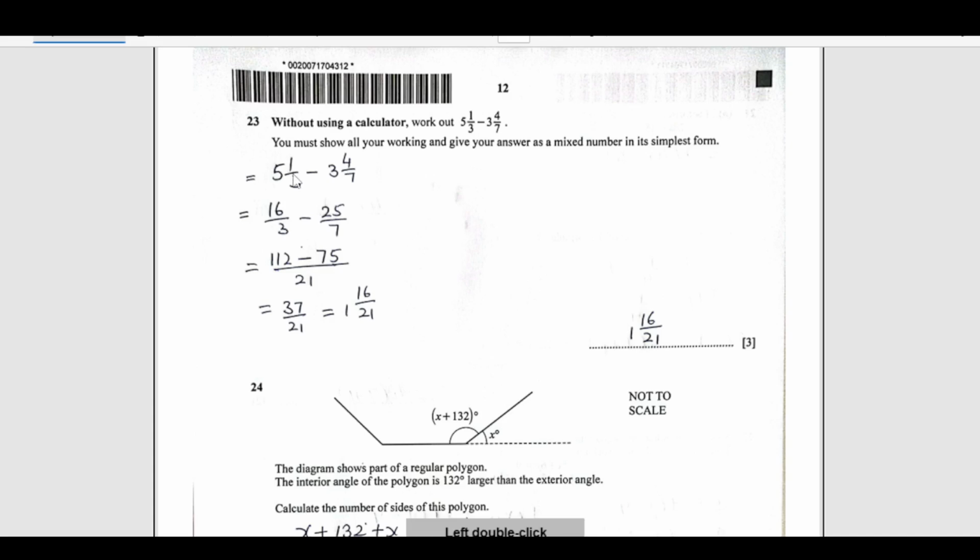So when you break up this mixed fraction, 5 times 3 is 15 plus 1 is 16 over 3, 3 times 7 is 21 plus 4, 25 over 7. Now the denominators should be same, so we multiply by 7 and by 3 to make the denominator same. Now you see 3 times 7 is 21, 7 times 3 is 21, so the denominator is 21.